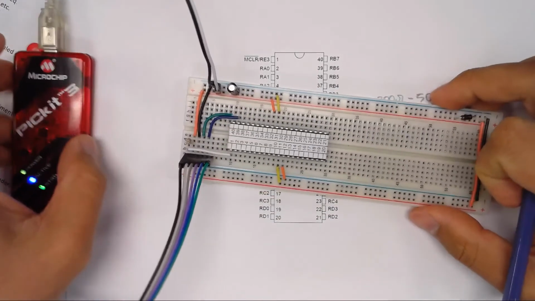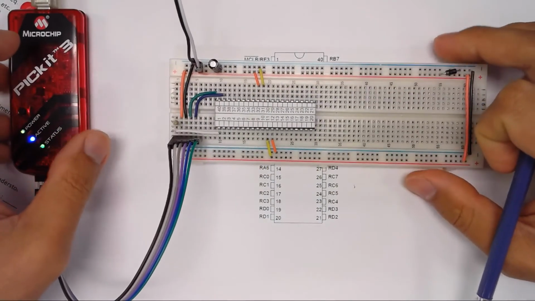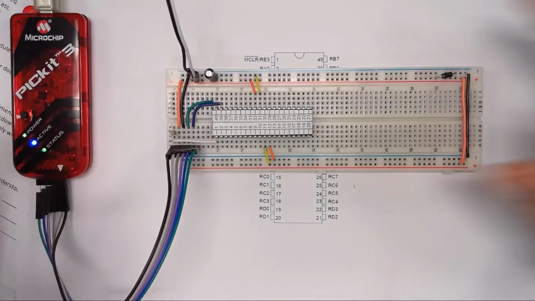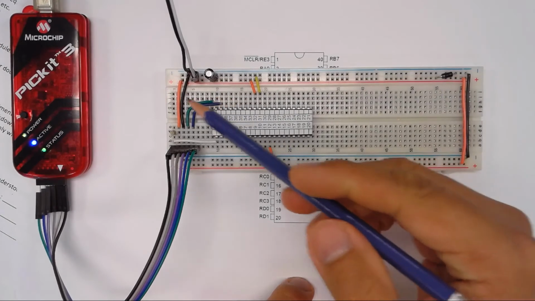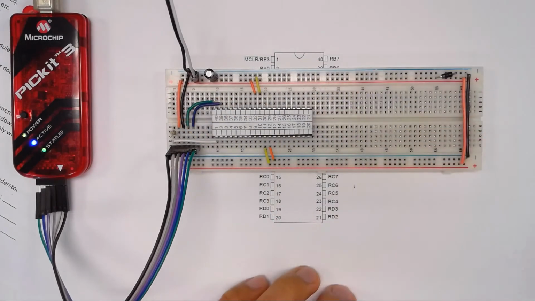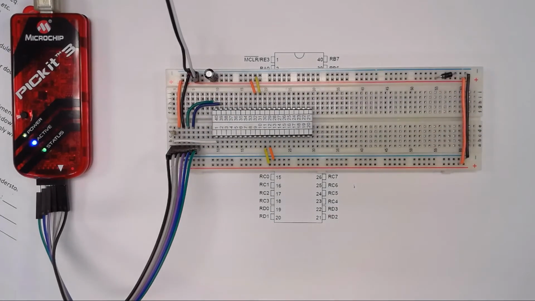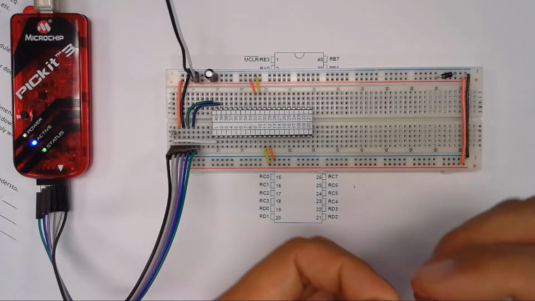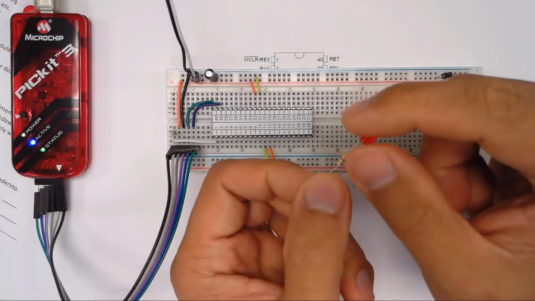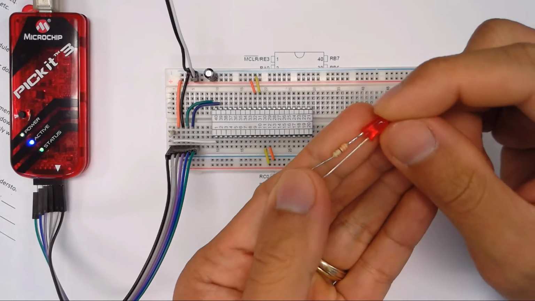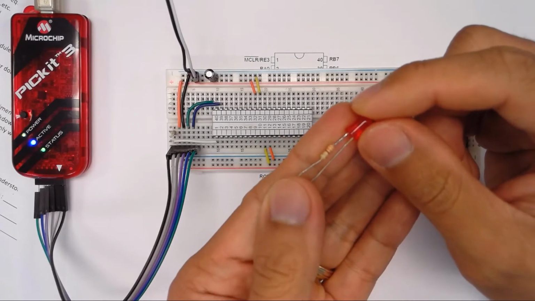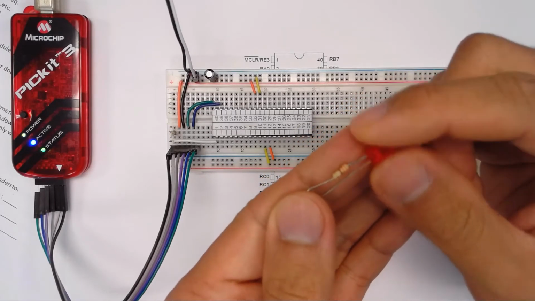So this is the breadboard that we built from the previous tutorial. Okay, so it has the programming data, the power supply, everything ready, and let's connect the LED. See, this one I showed you already. You solder the resistor to the LED, so that way it's easy.